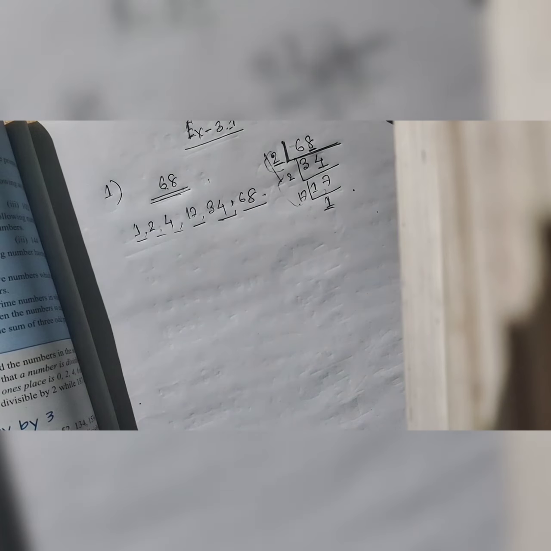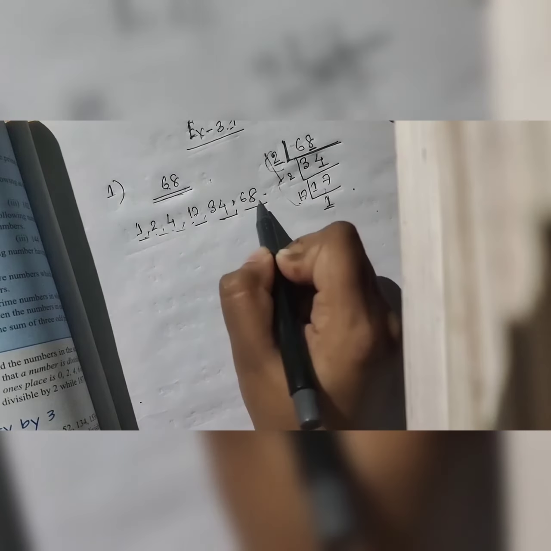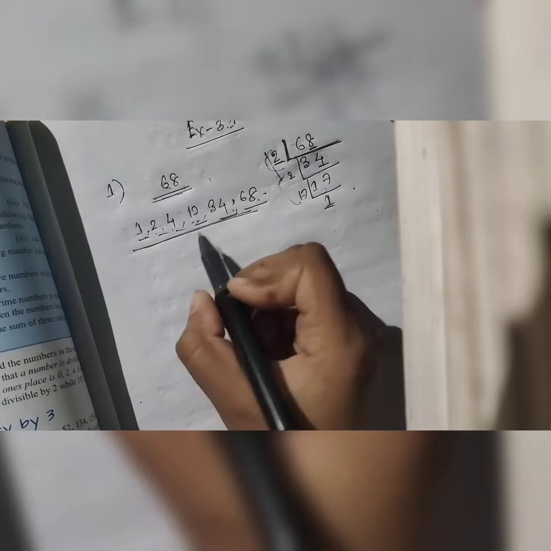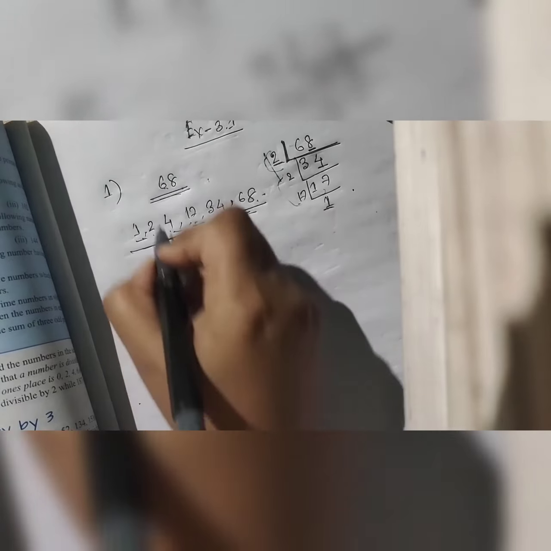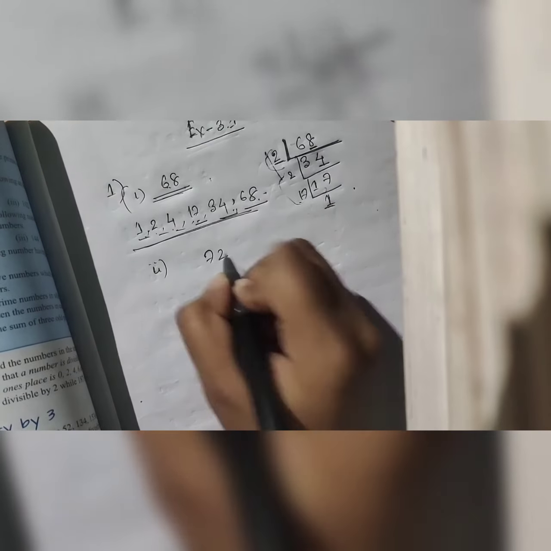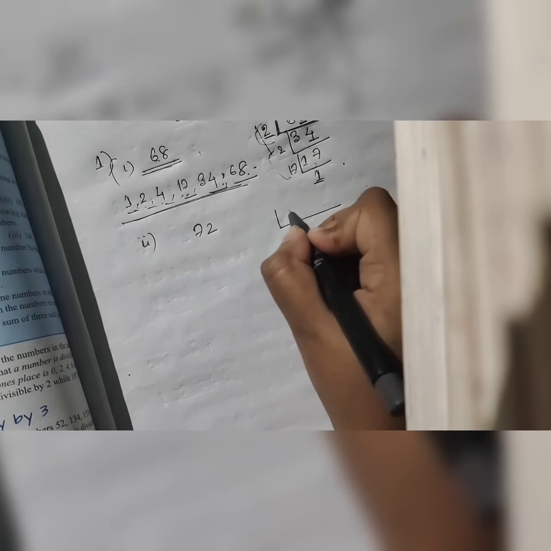And if the question was how many factors the number 68 has, then we can say 1, 2, 3, 4, 5, 6: 6 numbers are the factors of 68. So the next question is 72. We have to go through the factorization method.